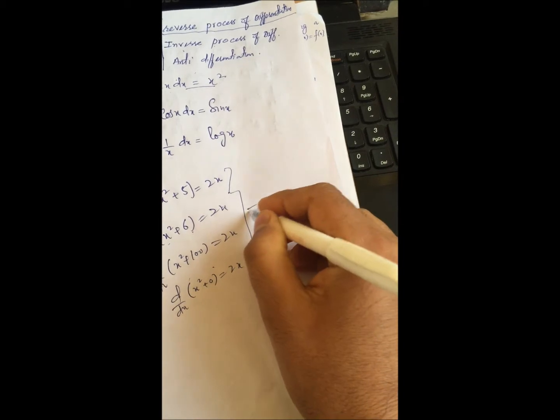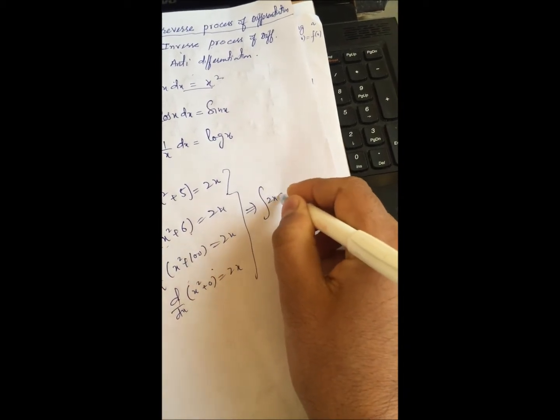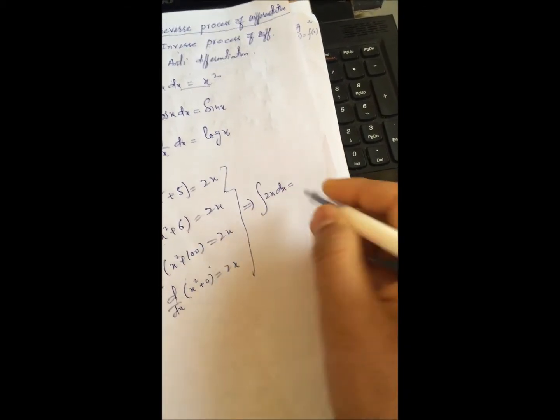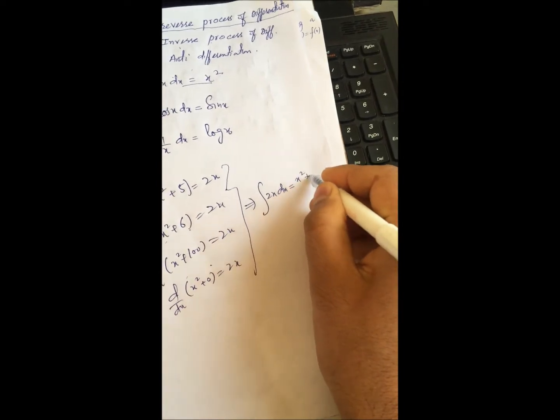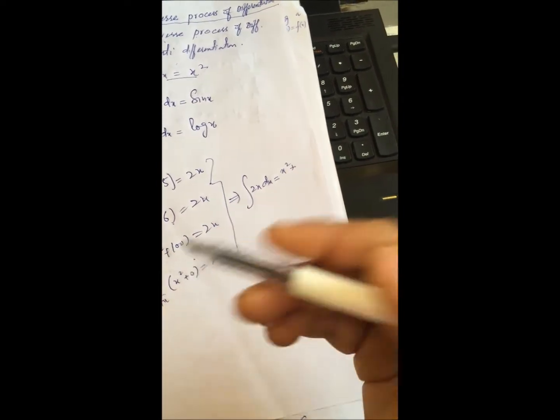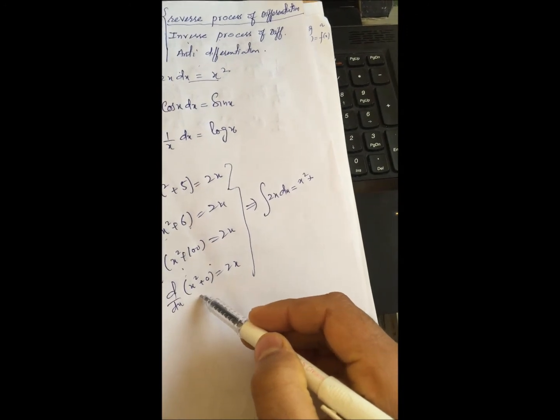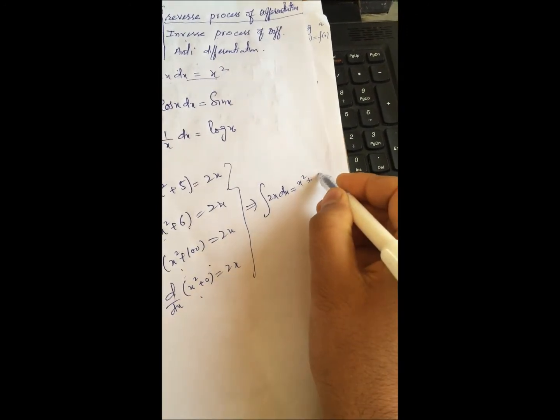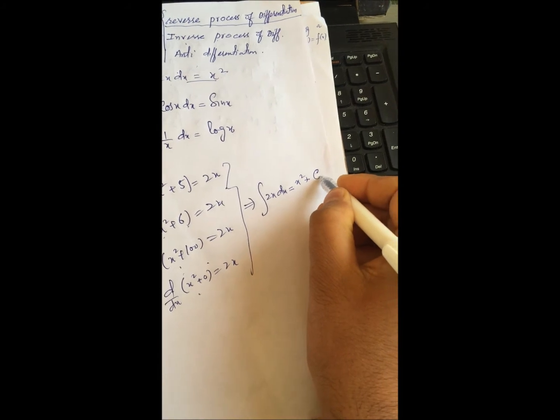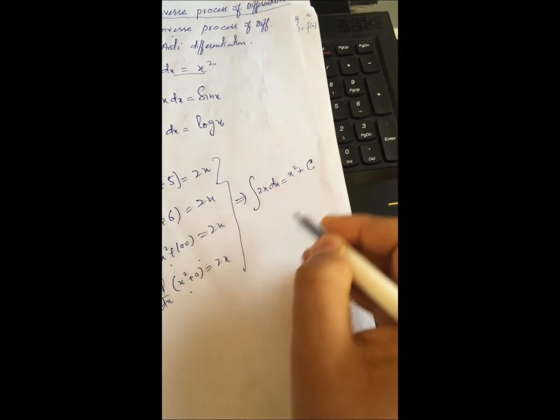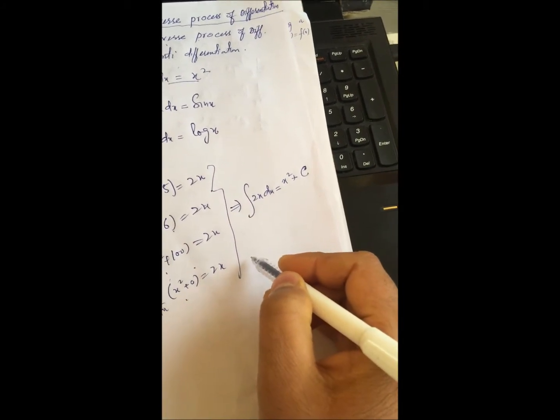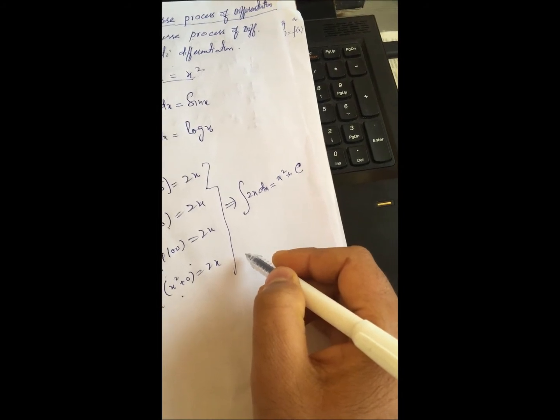Now the question arises, what is the integration of 2x equal to? Can we write it x square plus 5 or x square plus 6 or x square plus 100 or x square plus 0? So we in general write x square plus c, because this constant c may be eliminated by the differentiation.